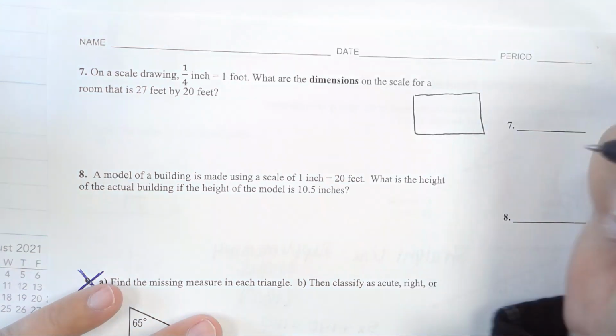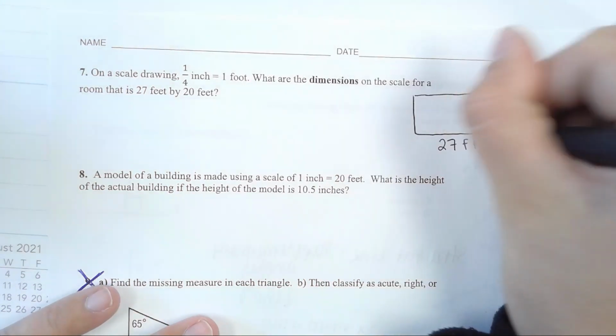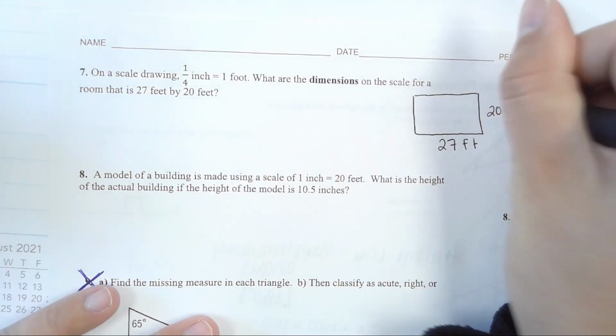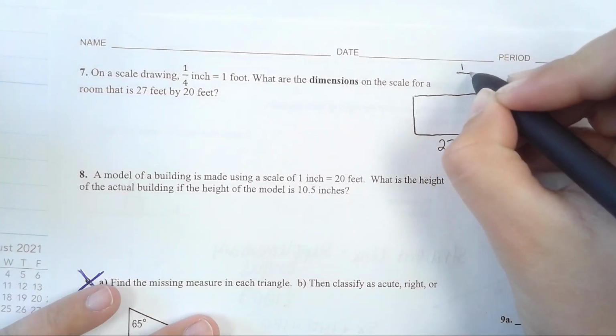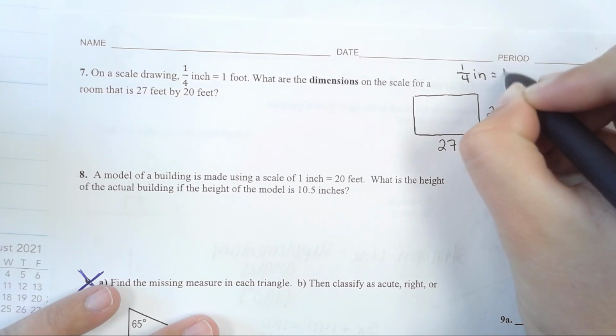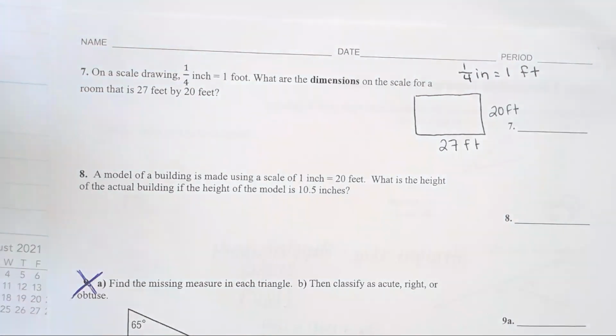It's saying that it's 27 feet by 20 feet. And we have a scale that is 1/4 inch equals 1 foot. And they're wanting to know what are the dimensions for that room, okay, if I had this scale. So we're trying to figure out the dimensions of the model, okay?